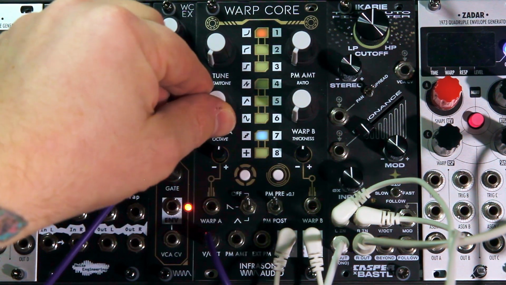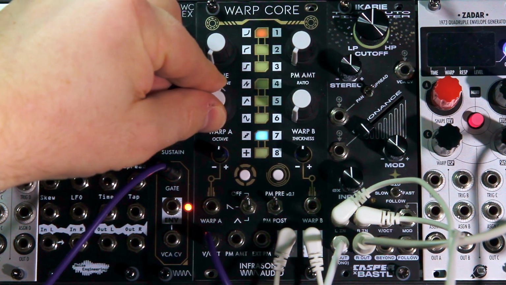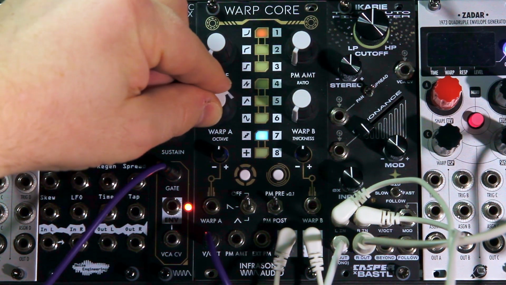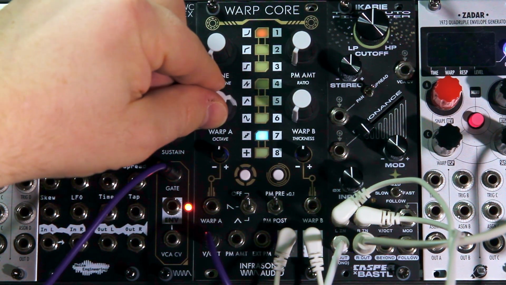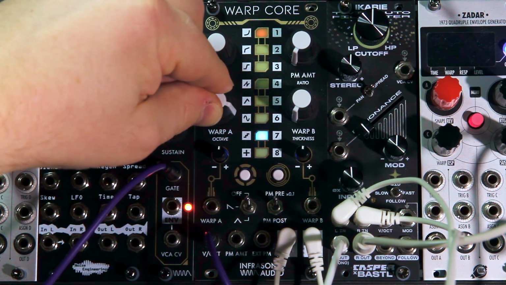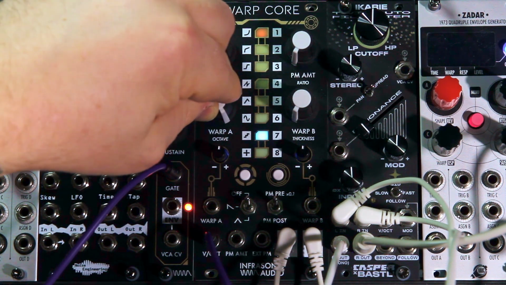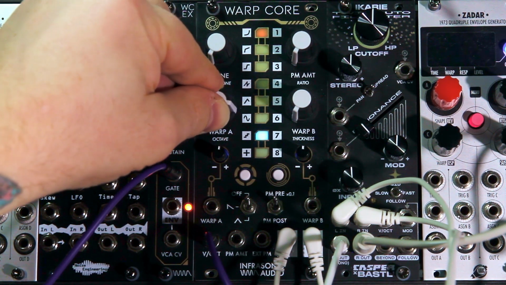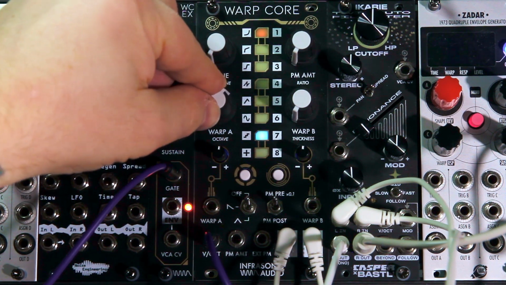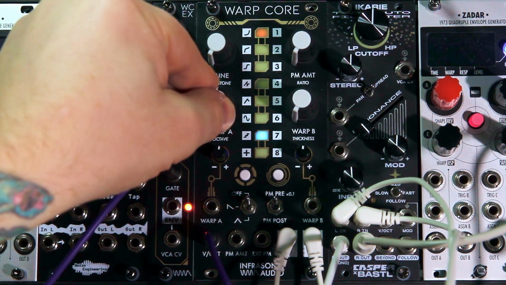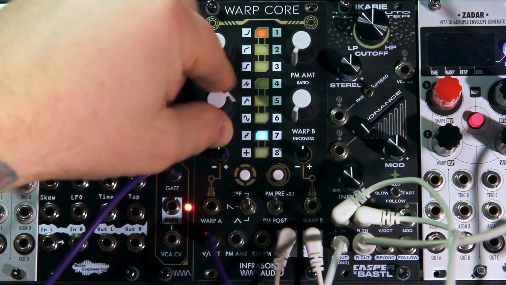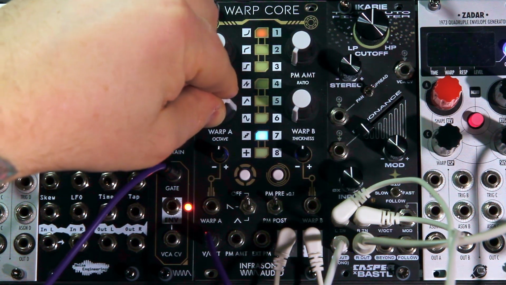That leads us into the 2 effect modes. The first one is called crush. This algorithm emulates a kind of bit crushing effect. Sort of similar to the sync sound as well. I feel like at the top it really doesn't sound like bit crushing, it's kind of its own thing.